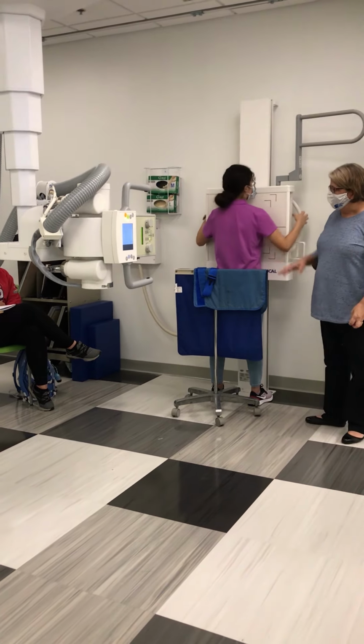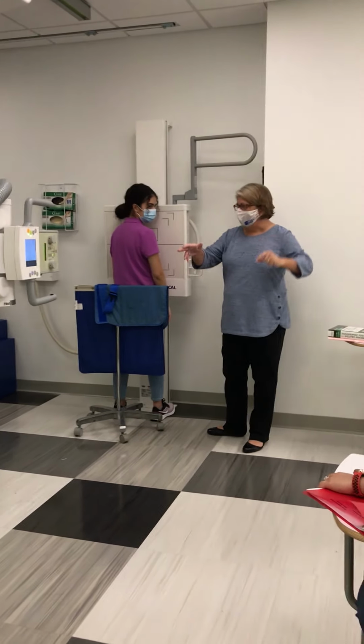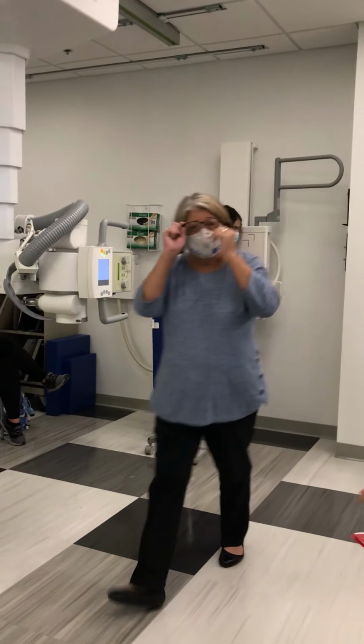You may relax. The reason I roll the shoulders forward is because you'll see on this image the outline of the scapula.